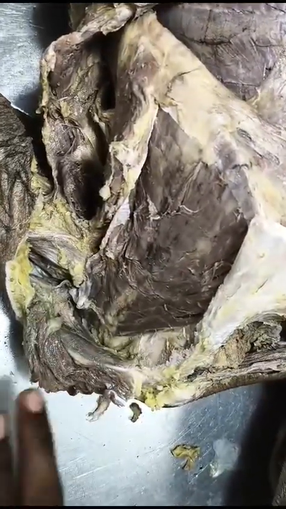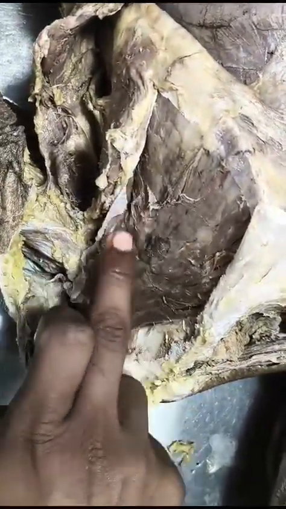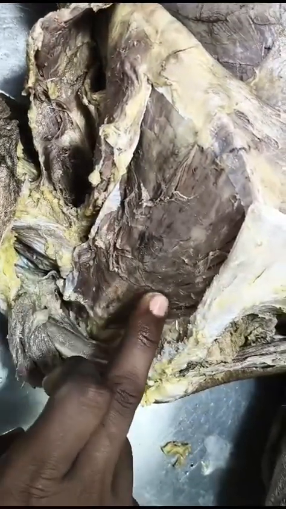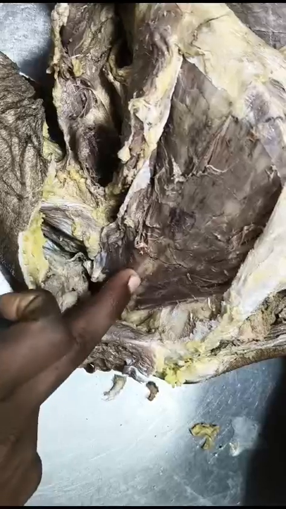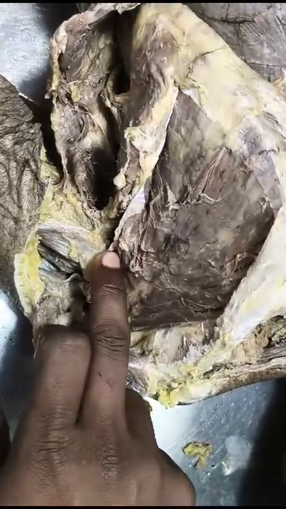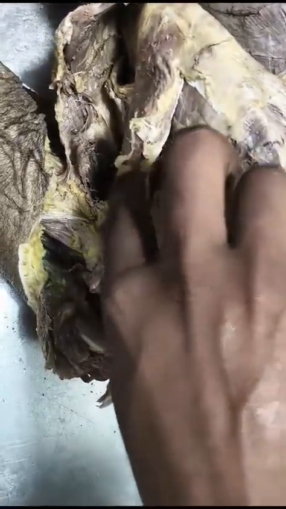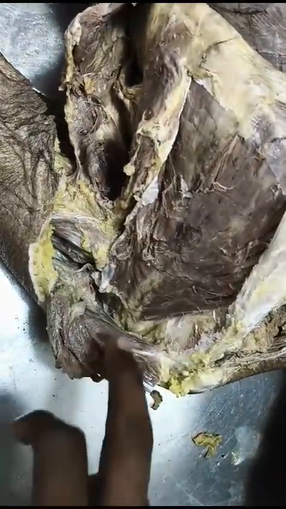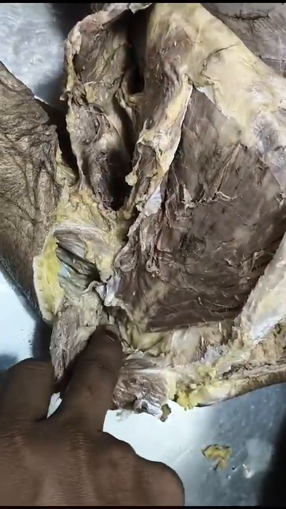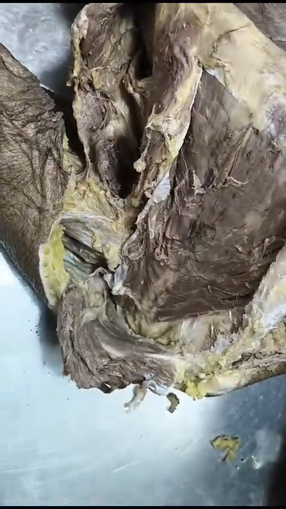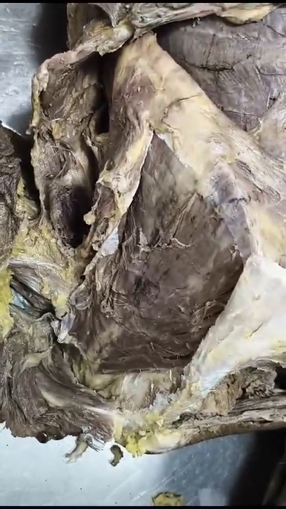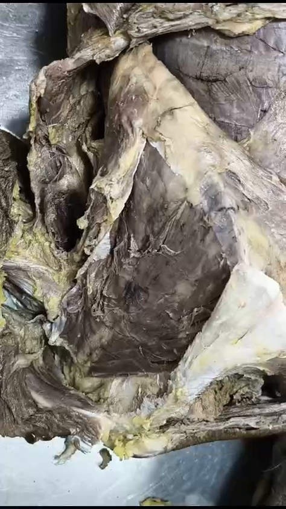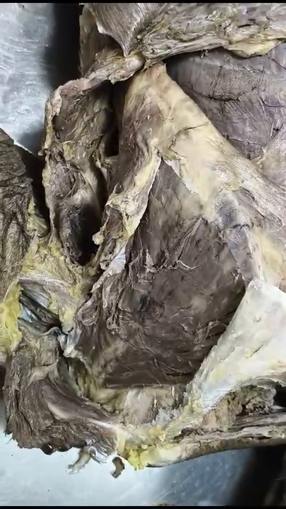The next muscle is teres minor. The teres minor can be differentiated from infraspinatus by the fascia present in between them. The origin of teres minor is at the upper two-thirds of dorsal lateral border of scapula, and it gets inserted into the greater tubercle of humerus. The nerve supply of it is the axillary nerve from the cervical 5th and 6th. It helps in lateral rotation of arm.